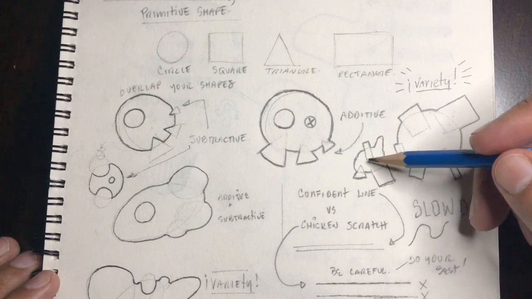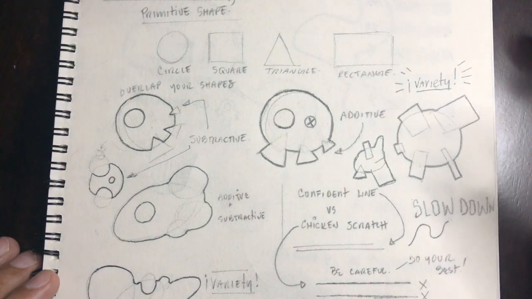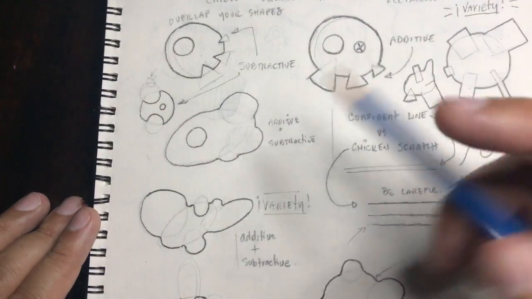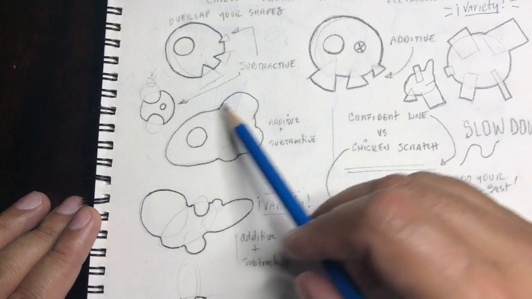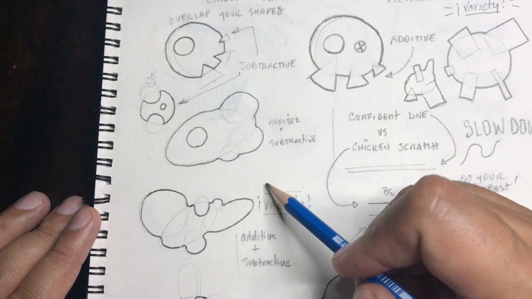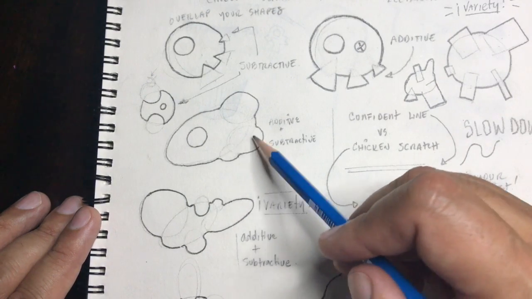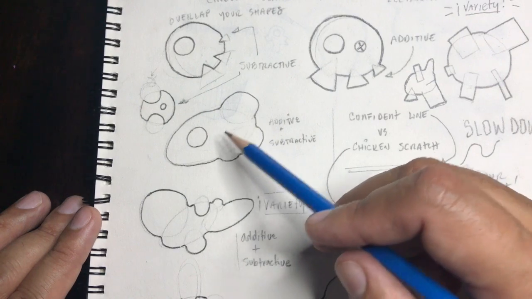Here I've used a similar method of ellipses. Notice the variety I'm using in these ellipses and the sizes to get a more unique shape. Here I've used additive and subtractive methods in the same way.